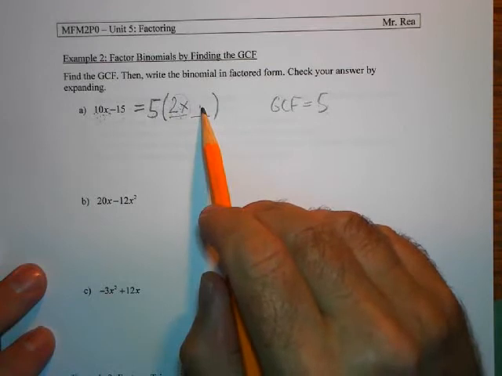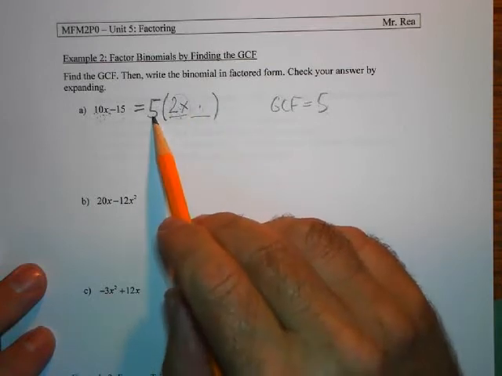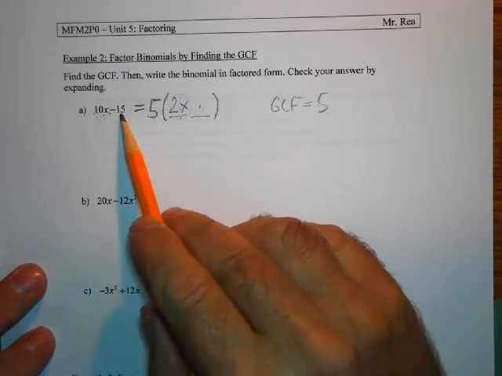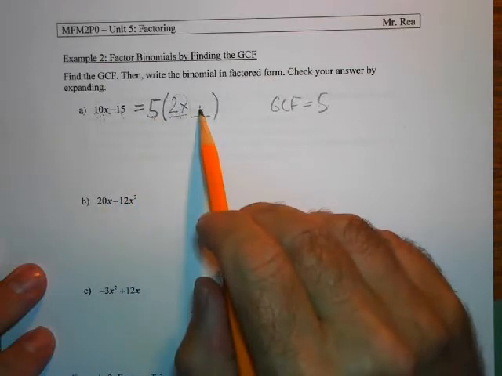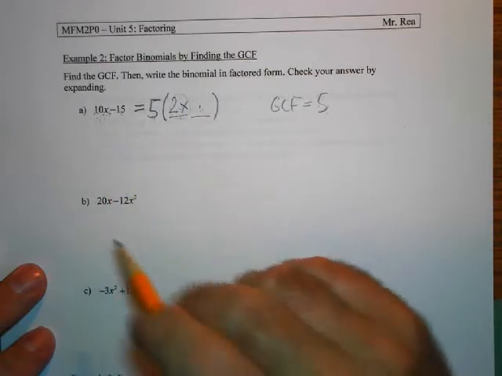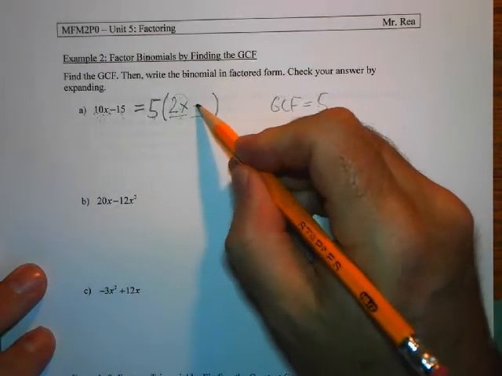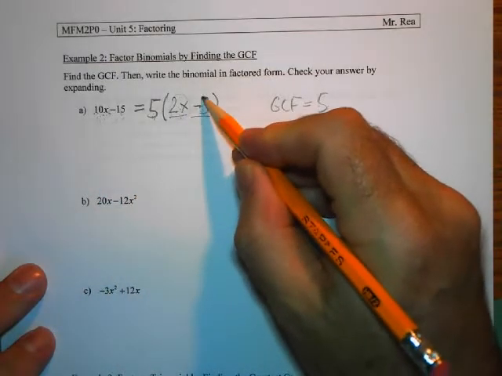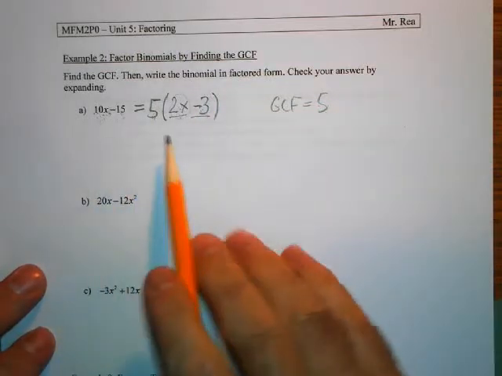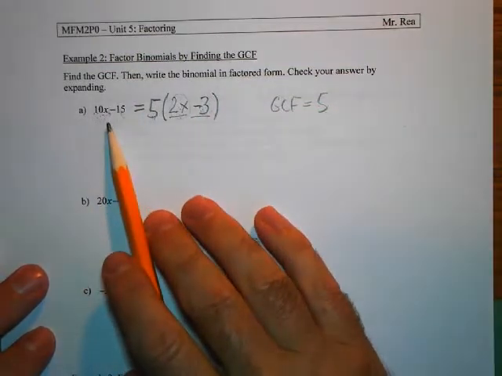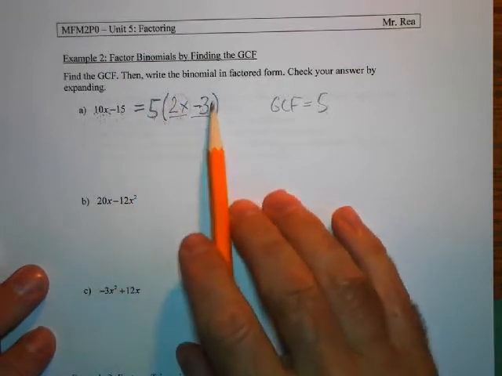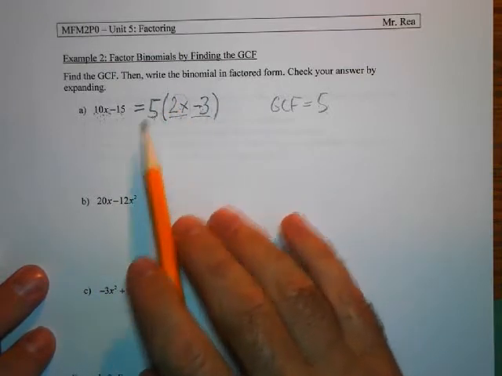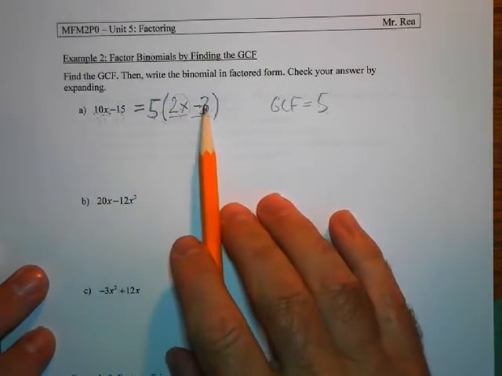So that's done. Now I need this second term here. So this term is what I multiply 5 by to get negative 15. So 5 times what gives me negative 15? And that's going to be negative 3. So the negative 3 goes here. So we've just factored this expression using common factoring. Our common factor was 5, and our other factor, when we took the 5 out, was 2x minus 3.